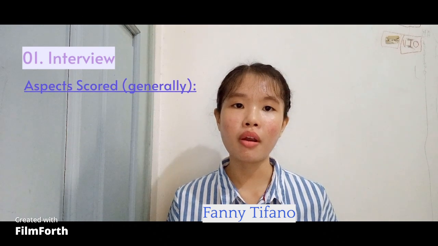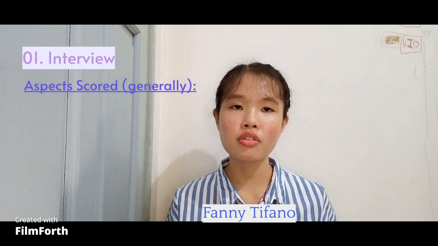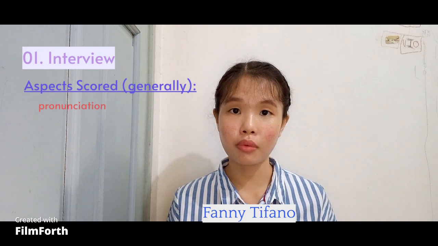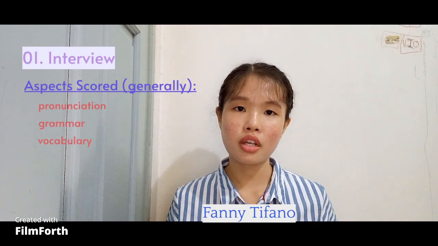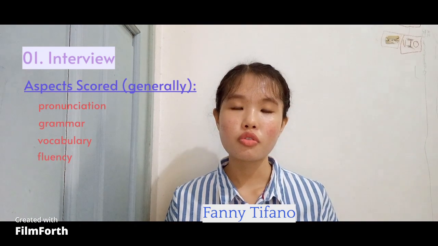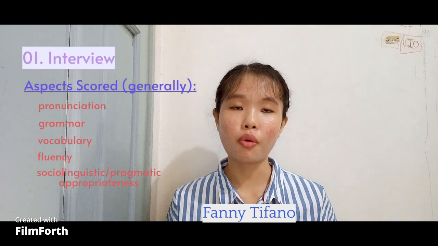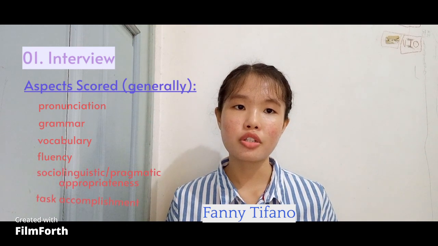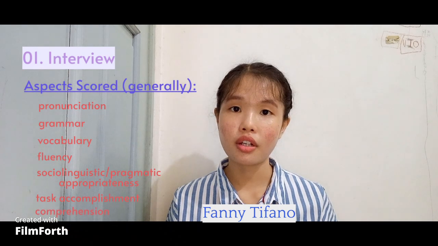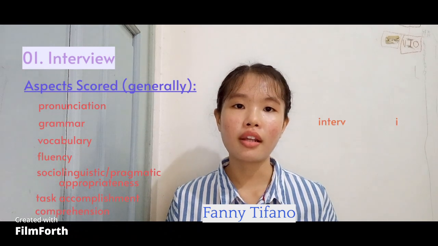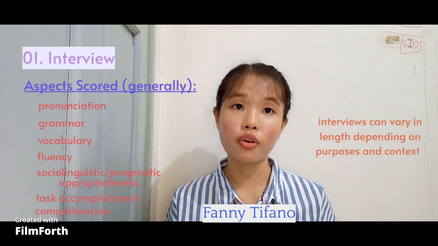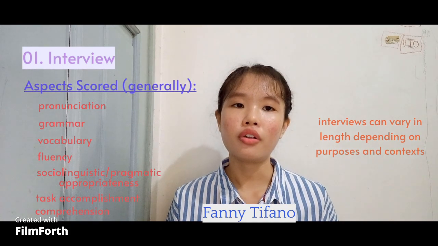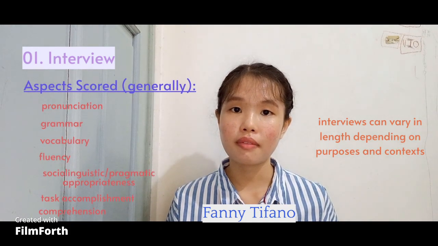The interview, which may be tape recorded for re-listening, is then scored on one or more parameters such as accuracy in pronunciation and/or grammar, vocabulary usage, fluency, sociolinguistic or pragmatic appropriateness, task accomplishment, and even comprehension. Interviews can vary in length from perhaps 5 to 45 minutes, depending on their purpose and context.